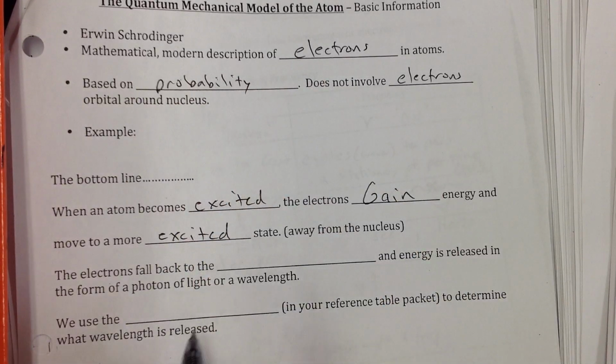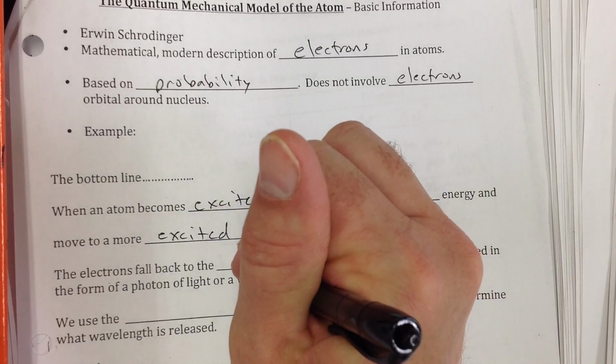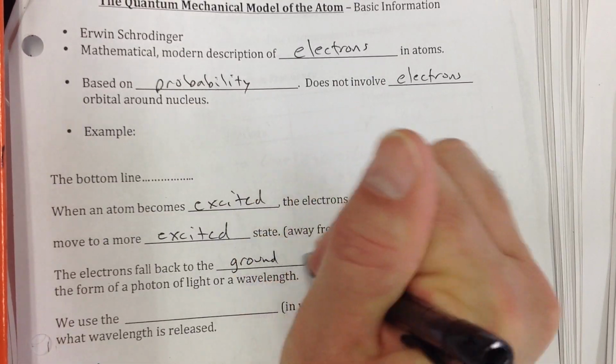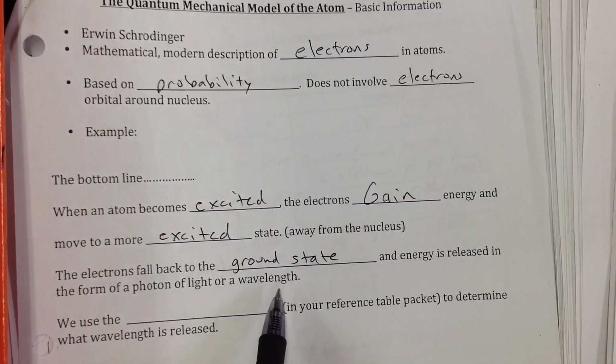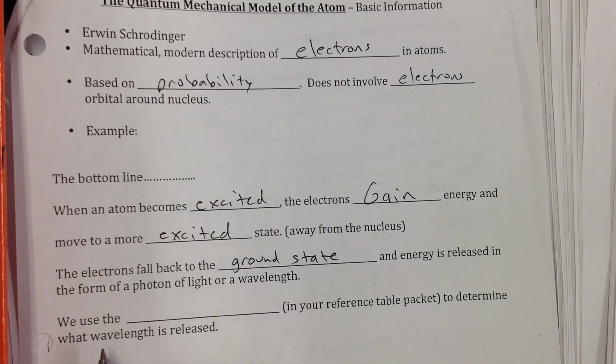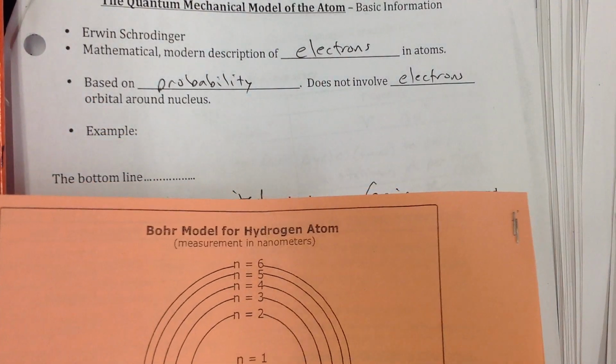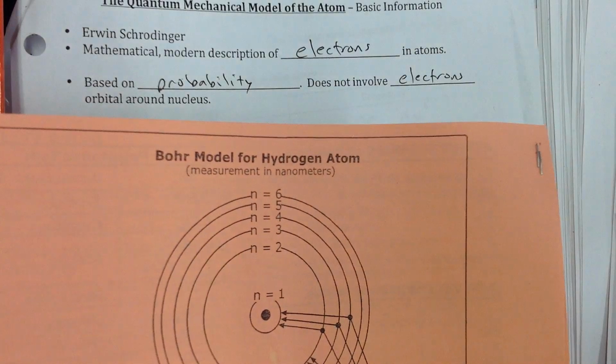When electrons fall back to the ground state, energy is released in the form of photons or light. You also can see that in colors. We use the Bohr model for a hydrogen atom.